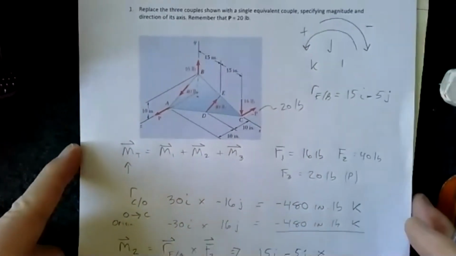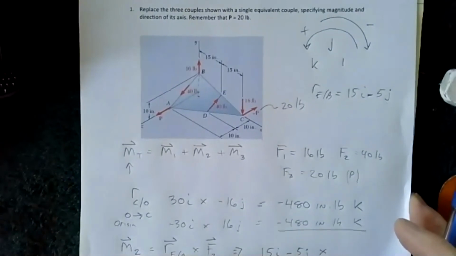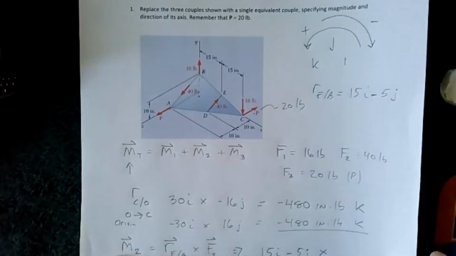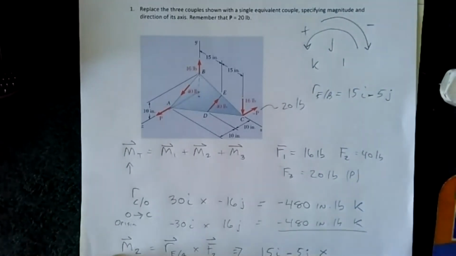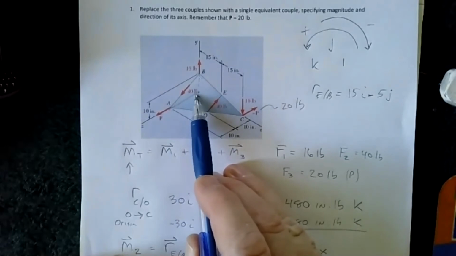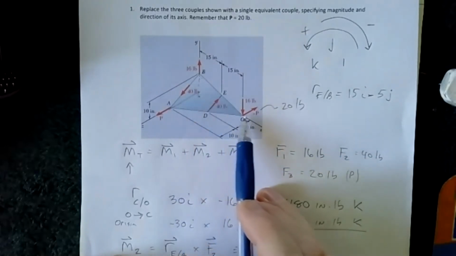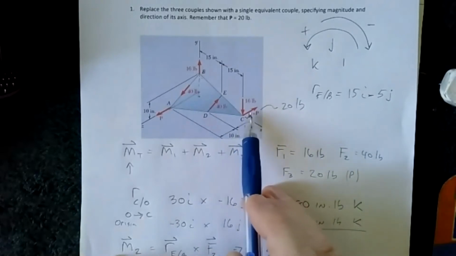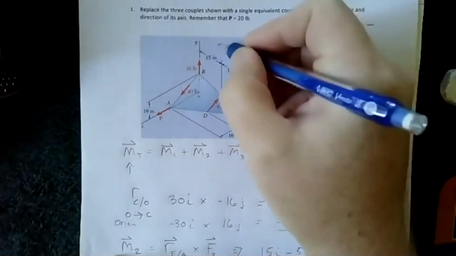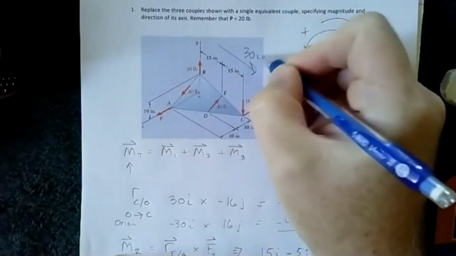Okay, so we know the distance with P is just going to be 30 in the I. This is similar to before: if I go from O to C, I have a negative P, in the negative direction. So this is negative 20K, and this is 30I.